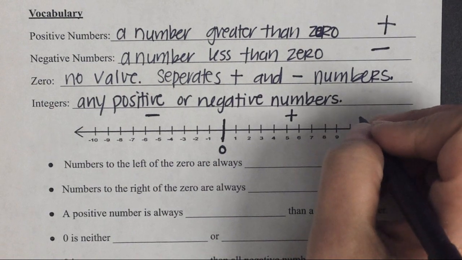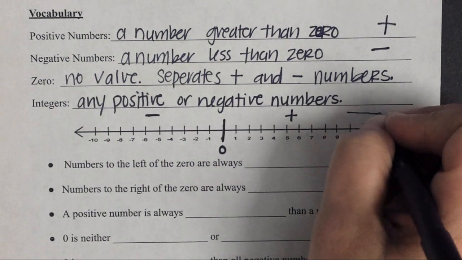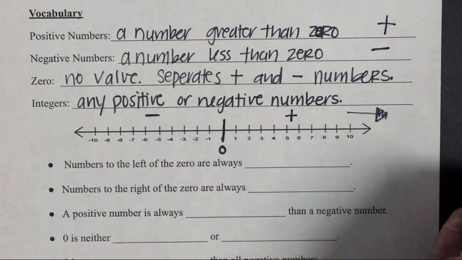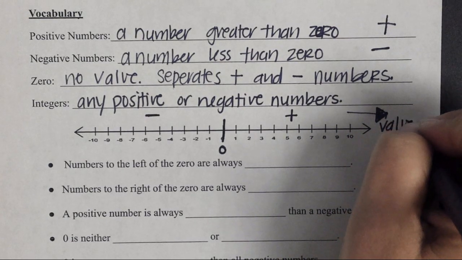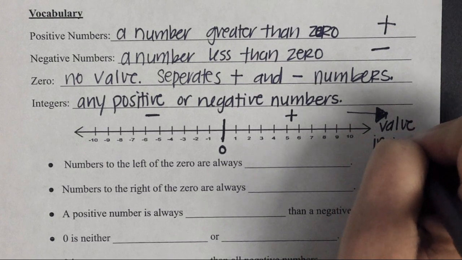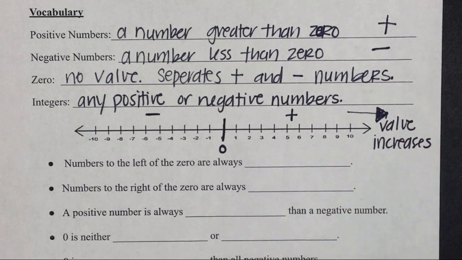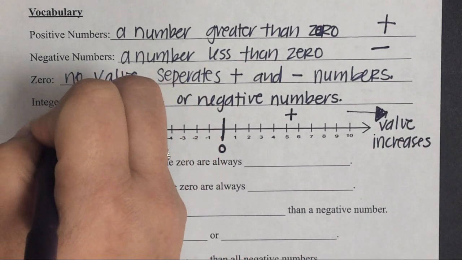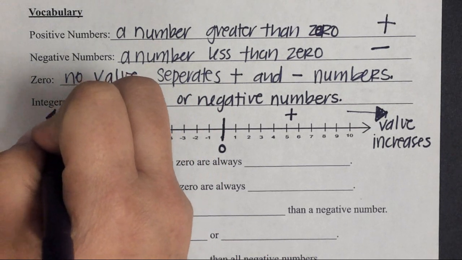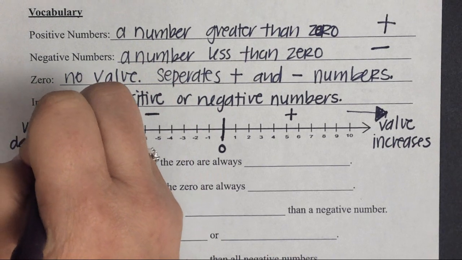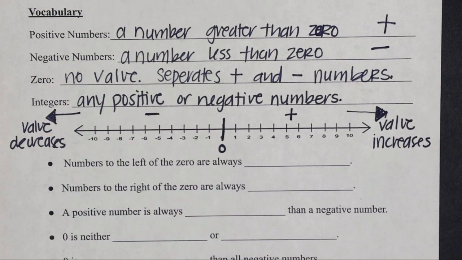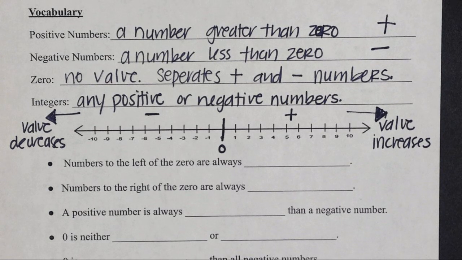When you are moving to the right, your value increases. And when we are moving to the left, our value decreases. So this is why, what would be greater, negative 10 or negative 1?